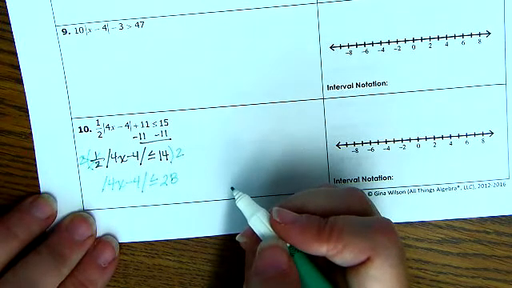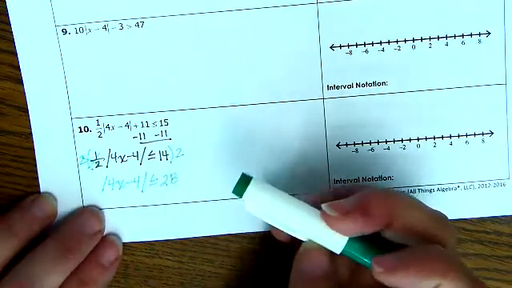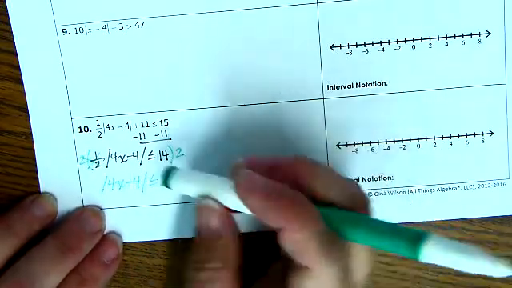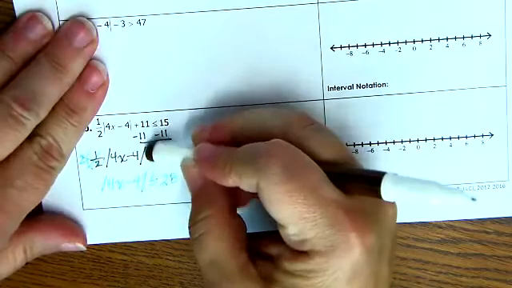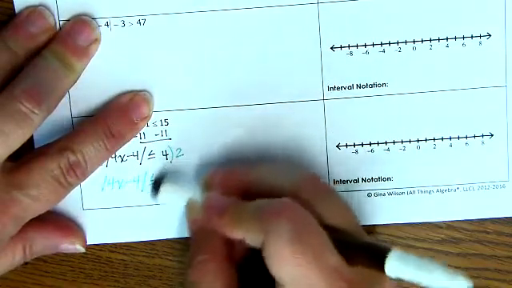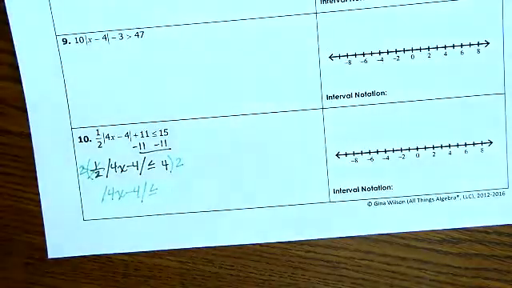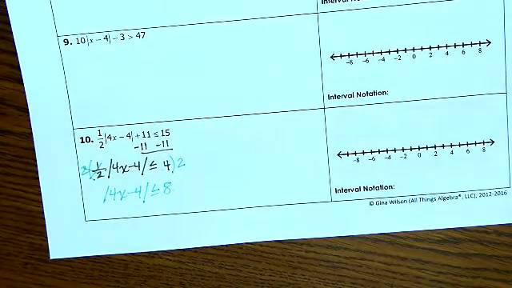Where am I getting 28? Whew, Miss Wilson needs to go home. I obviously can't do calculations. 15 minus 11 is 4, not 14. So therefore, this is going to be 4 times 2, which is 8. Let's see how many of you come up and tell me about my mistake now.